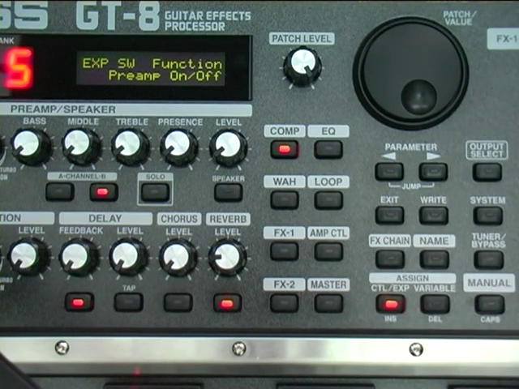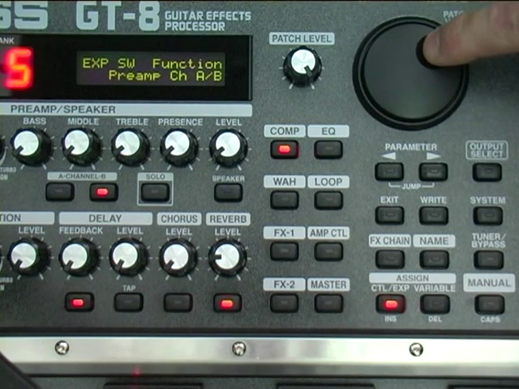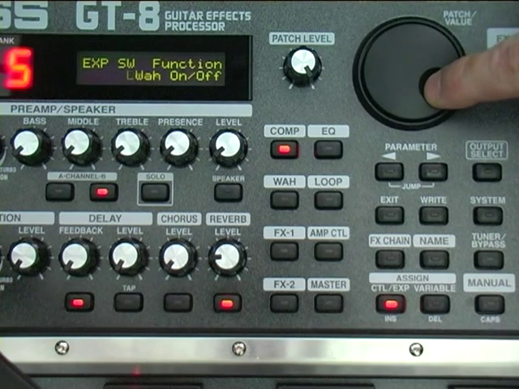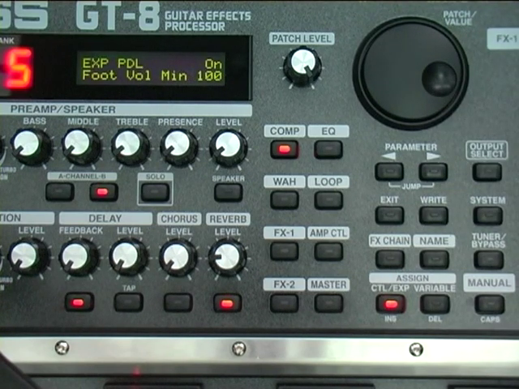Again, if the button is flashing, press it to make the assignment active and use the patch value wheel to assign the wah on/off parameter. Press the right parameter button again and ensure that the foot volume function is also turned on. Now, we'll press the assign variable button in order to make our other settings.